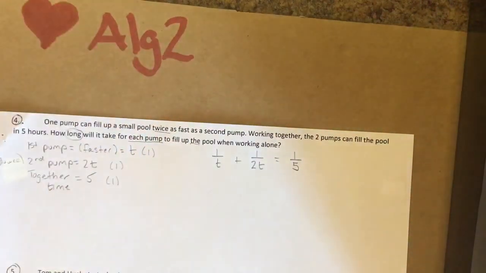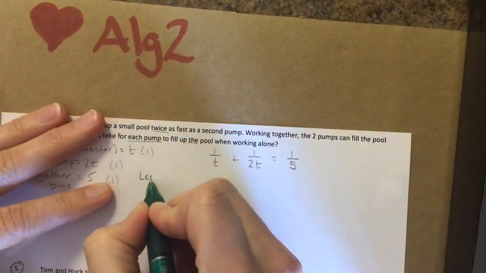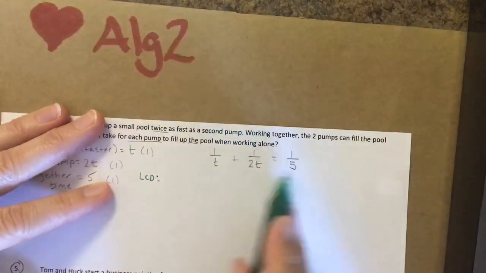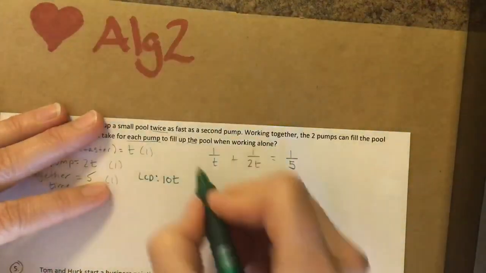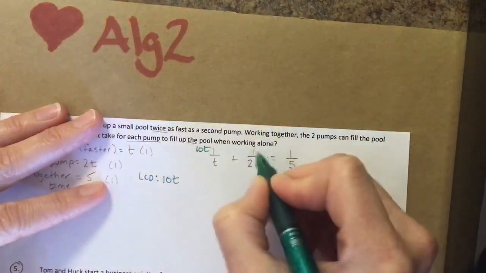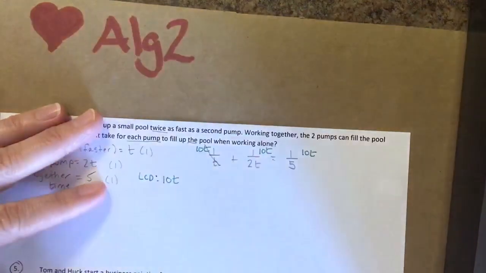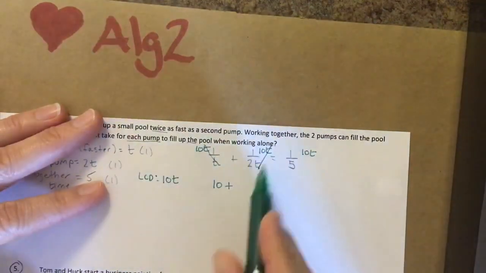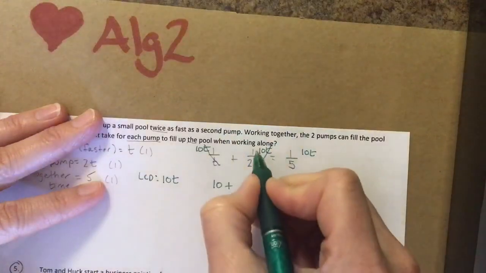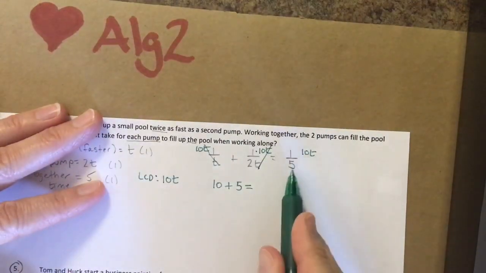It's the LCD of T, 2T, and 5. Just multiply 2T times 5, 10T. So times all the terms by 10T. The T's cancel out first. I get 10 plus, T's cancel, 10 divided by 2, that's 5, equals 10 divided by 5.